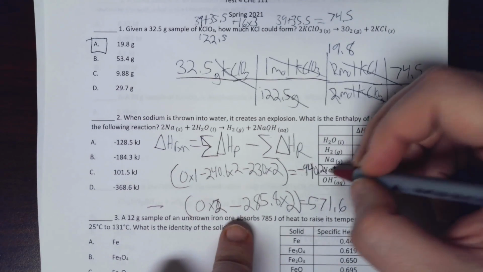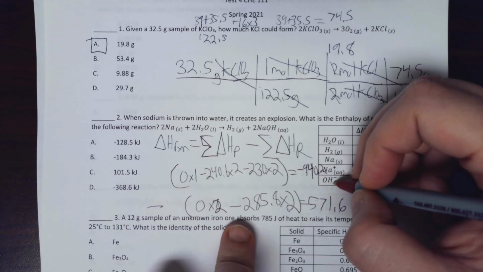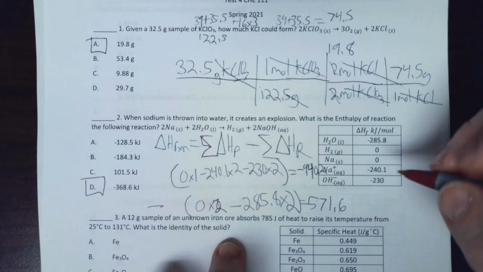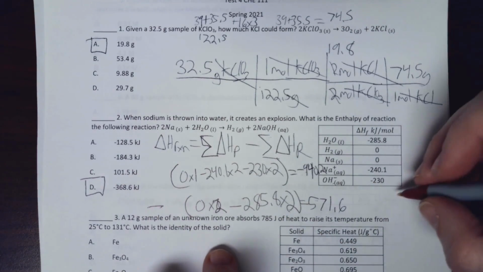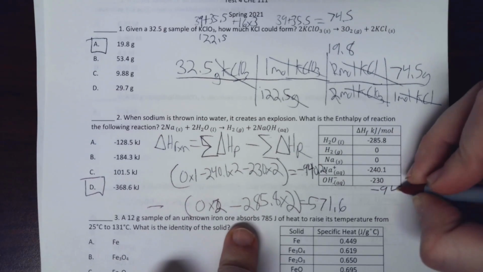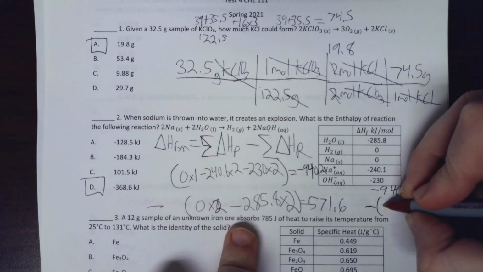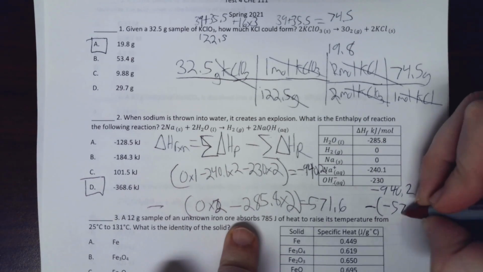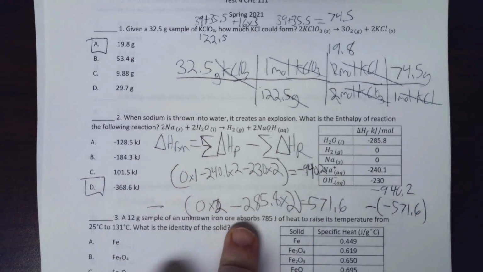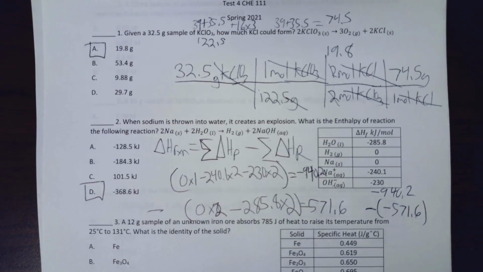So negative 940, positive 571, negative 368. So negative 940.2 minus a negative 571.6 is negative 368.